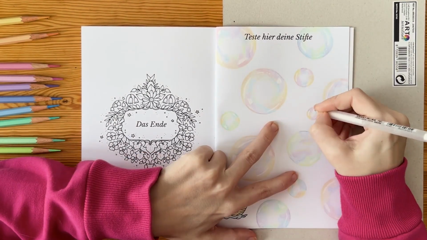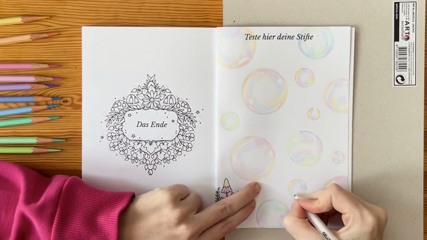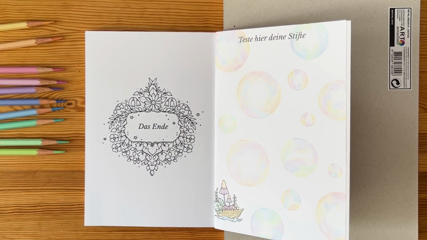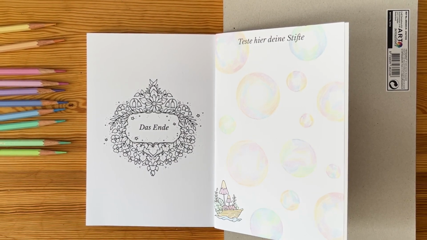Afterwards, I noticed that I had drawn another circle that I didn't turn into a soap bubble. So I will fix that later.